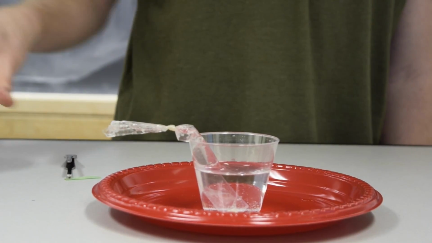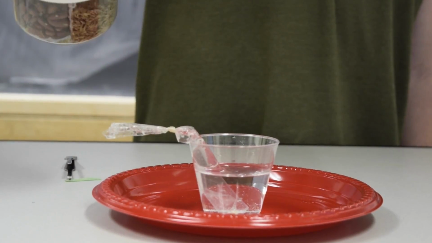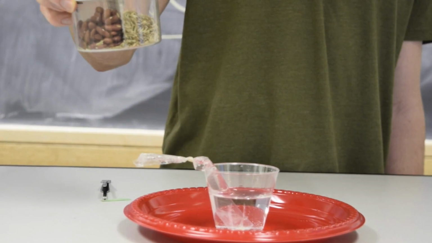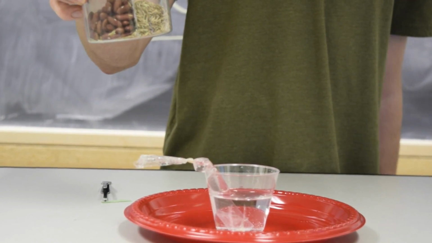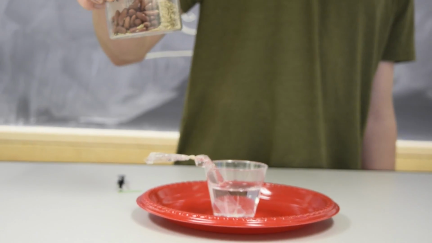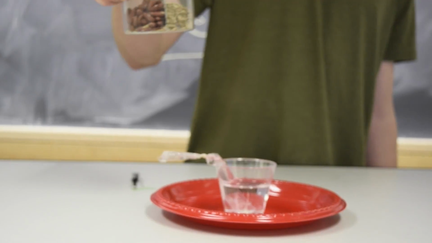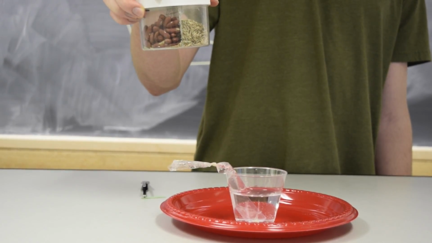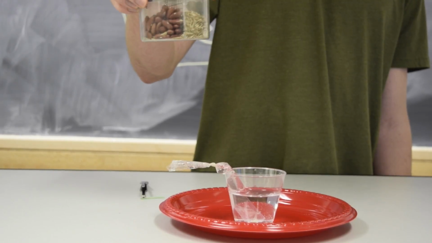Returning to the bean model, you should ask students which bean or seed represents the glucose in our dialysis tubing demo. The student should say that the small seeds represent glucose because it was able to pass through the dialysis tubing, like the small seed can pass through the wire mesh.